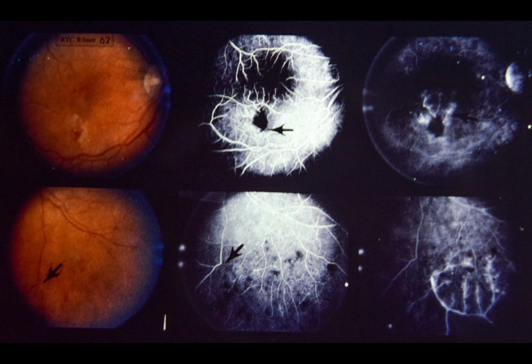Lower left, note scattered dot and blot hemorrhages inferior to macular vascular arcade in left eye. Arrow points to obstructed venule, lower left and lower center. In fluorescein angiogram, lower center, note retinal non-perfusion distal to venous obstruction. Lower right, note staining of vessel walls and dye leakage into retina 10 minutes after injection.